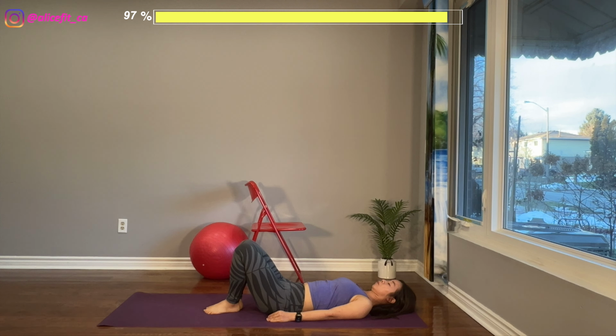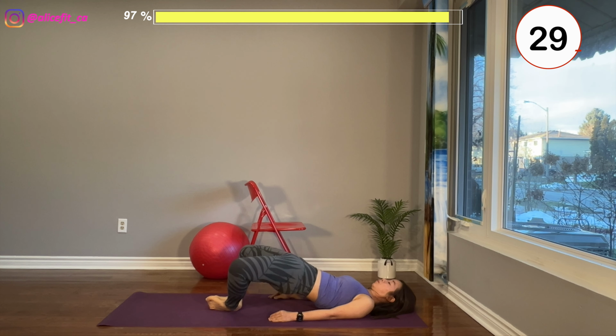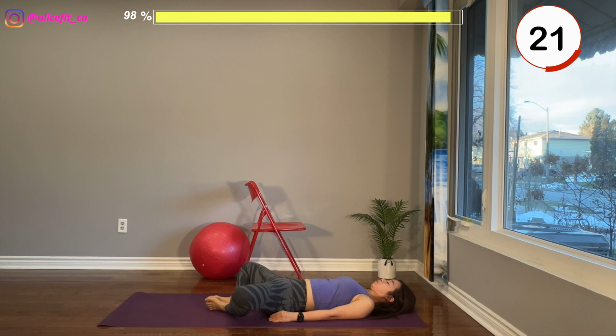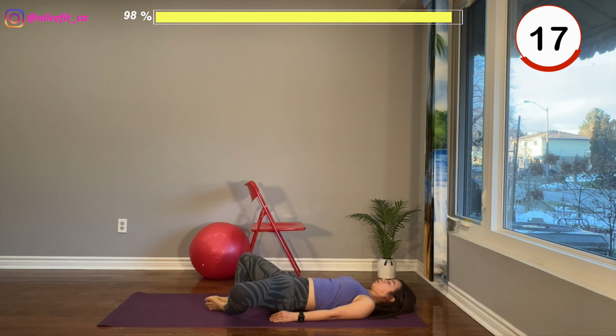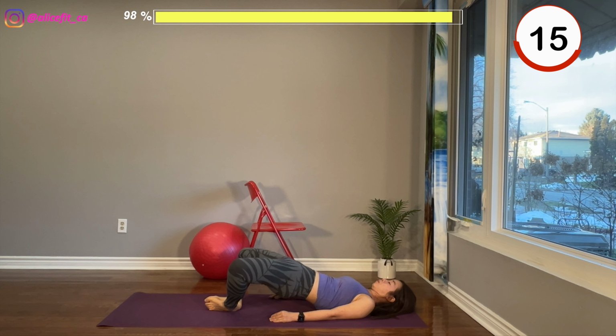Let's take this to the next level. Let's do butterfly glute bridge. Fists together, dropping both knees to the side, squeeze the glute and lift up the hips and slowly come down. Again, squeeze the glute, push the hip up. It's very similar to the glute bridge, but this one trains the glute as well as the inner thigh. You're almost there. Keep going.